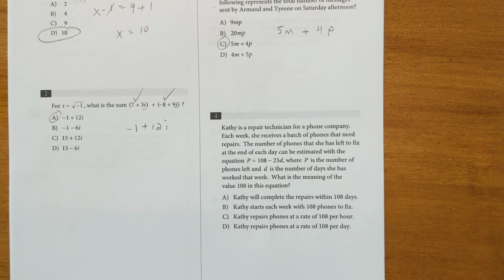Kathy is a repair technician for a phone company. Each week she receives a batch of phones that need repairs. The number of phones that she has left to fix at the end of each day can be estimated with the equation P equals 108 minus 23D, where P is the number of phones left and D is the number of days she has worked that week. What is the meaning of the value 108 in this equation? Okay, the answer number 4 is B.